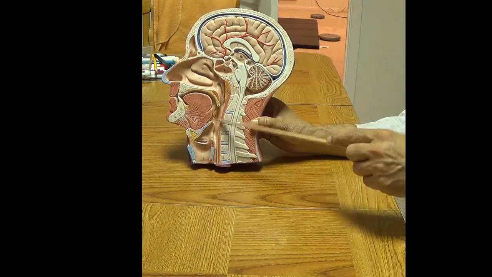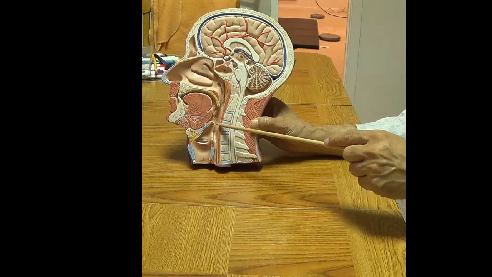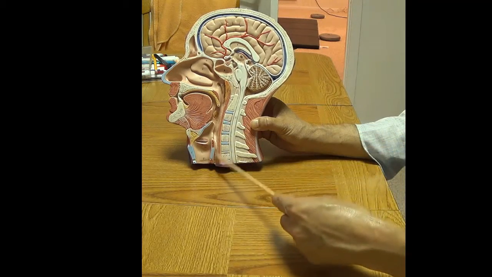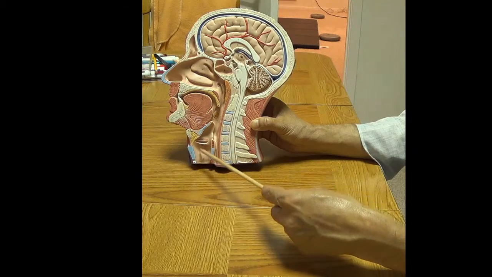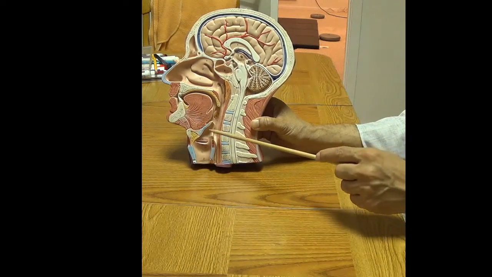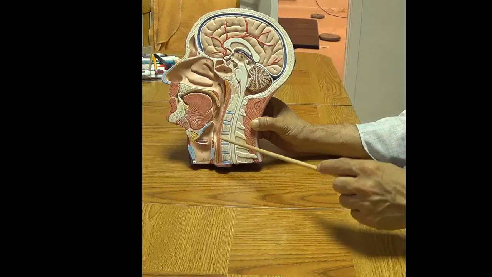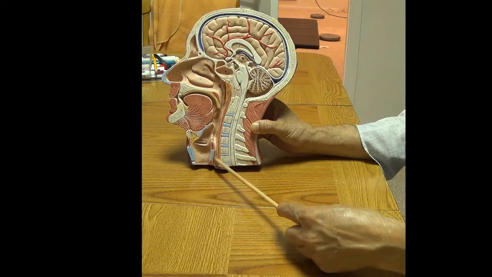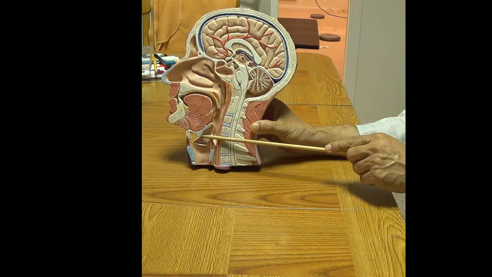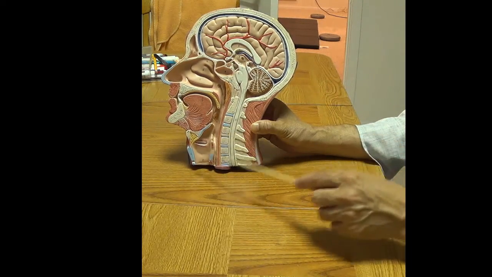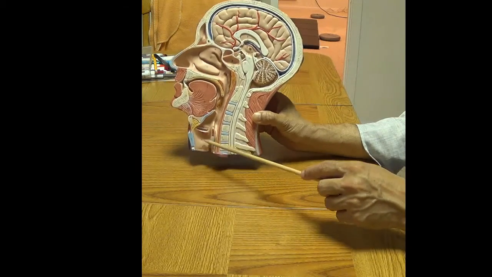And from the laryngopharynx, the food enters into the esophagus and air enters into the larynx. So when you swallow, the food enters into the esophagus. So the inlet of larynx must be closed during the swallowing of the food, otherwise food will enter into the larynx, which could be dangerous.